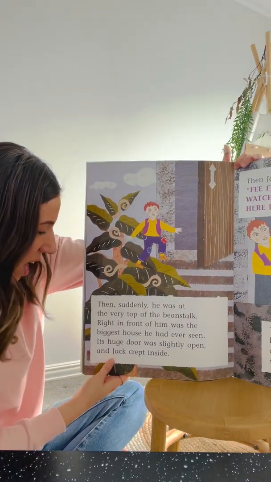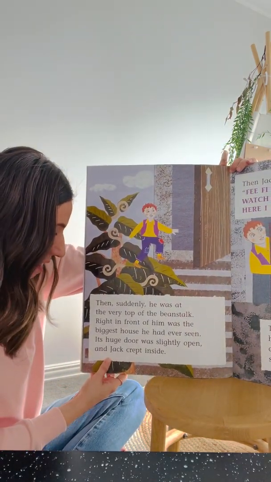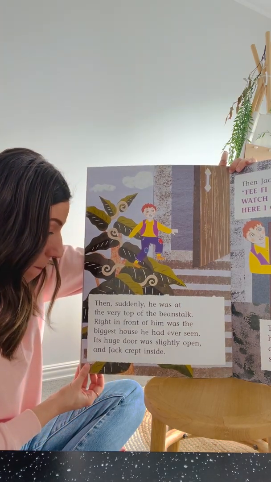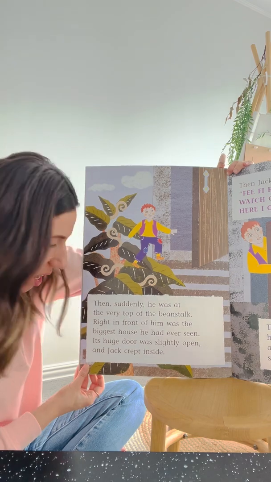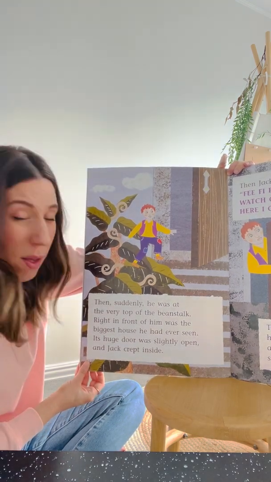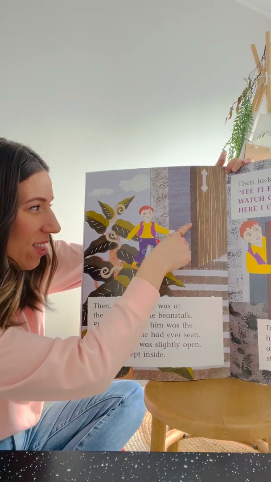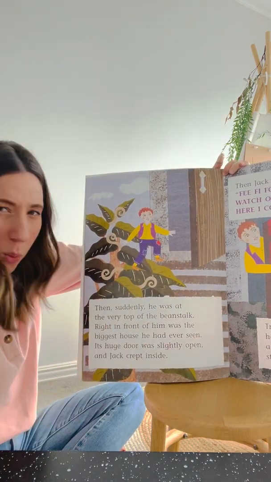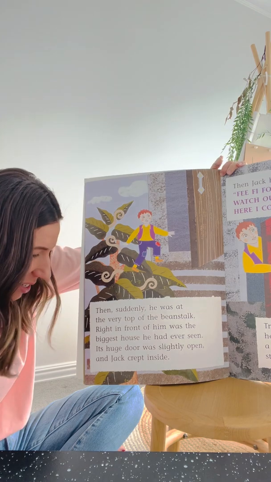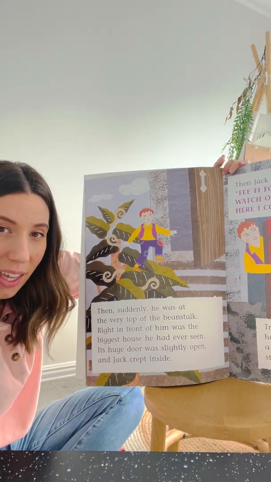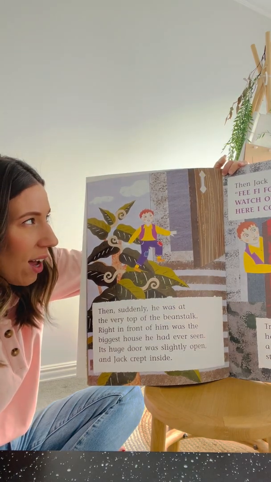Then suddenly he was at the very top of the beanstalk. Right in front of him was the biggest house he'd ever seen. It was huge, and there was a huge door at the front, slightly open. You can see the door is a little bit open there. I wonder what's inside. Jack took a step and crept really quietly inside to see what was inside.